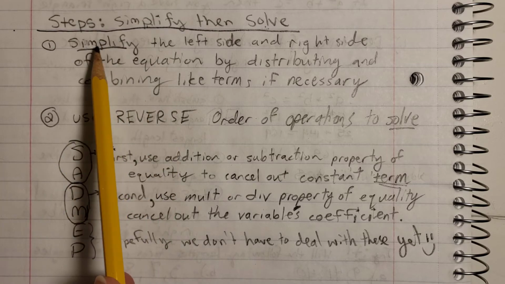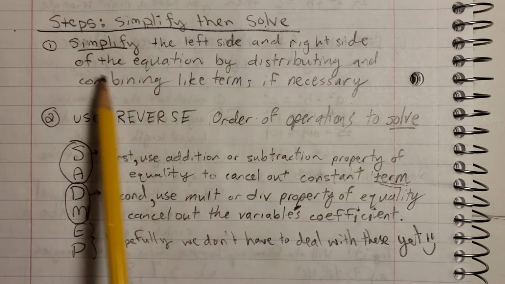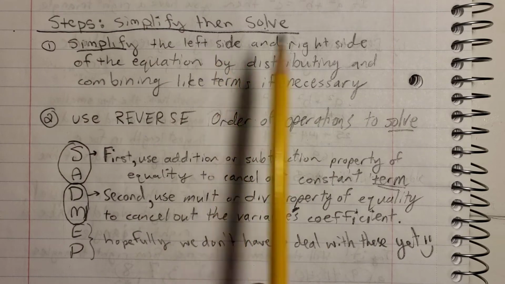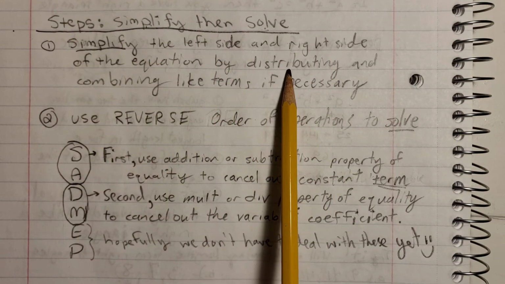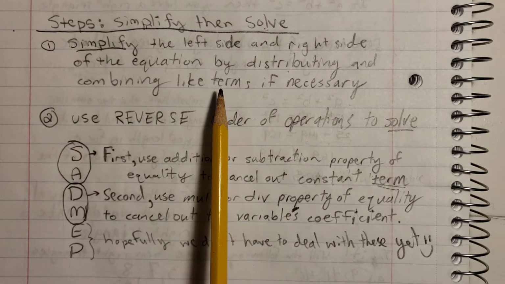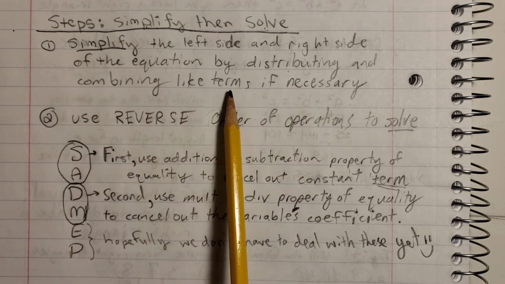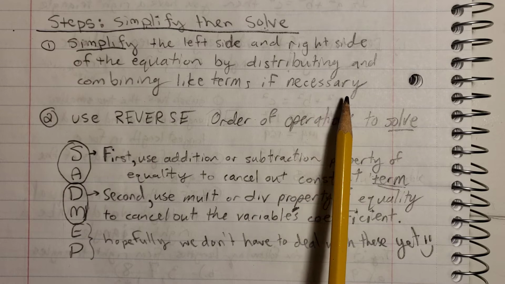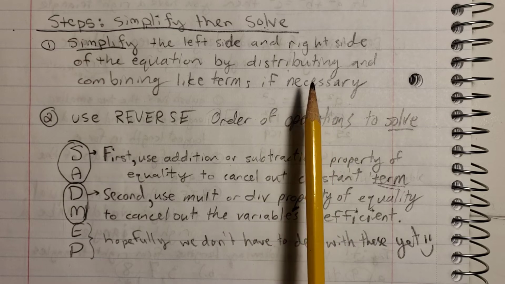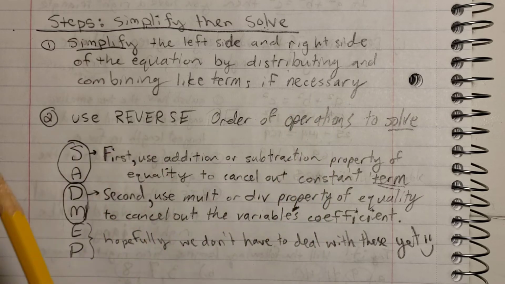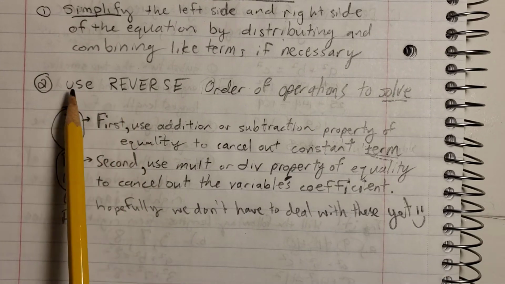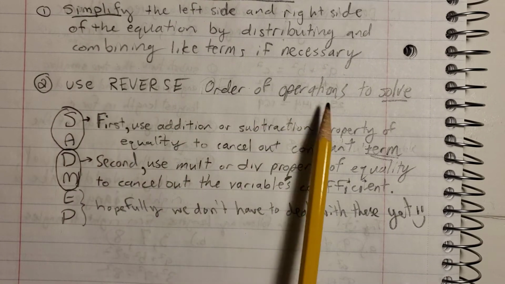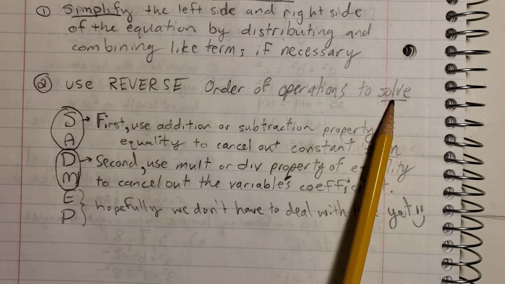Got it? All right. So simplifying, typically in these types of problems, we're going to simplify the left and right side of the equation by using distributive property and combining like terms. All right. And as you can see, it says if necessary, meaning often you won't have to simplify. You can just skip to the second step, which is using reverse order of operations to solve, right?